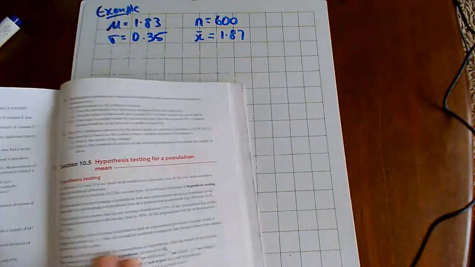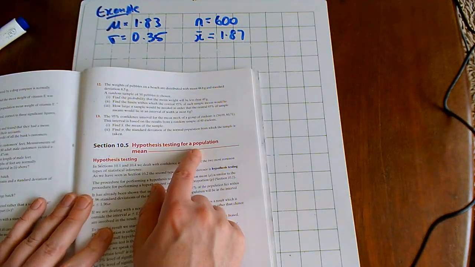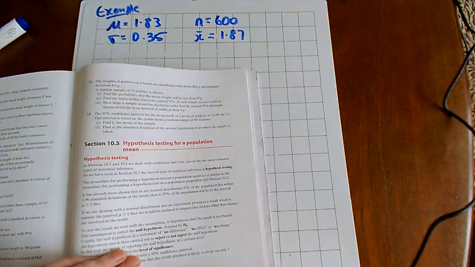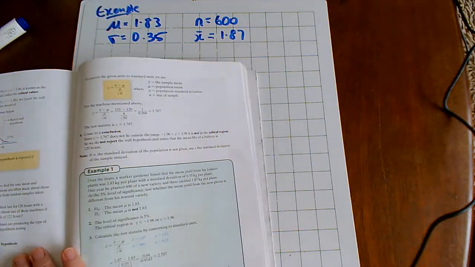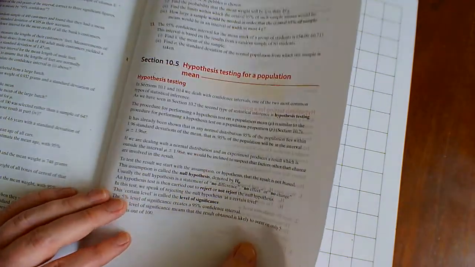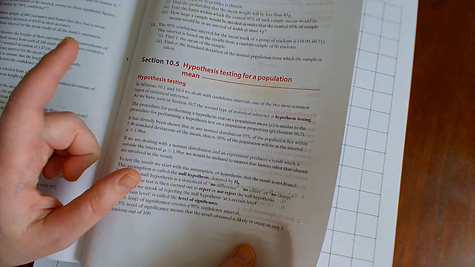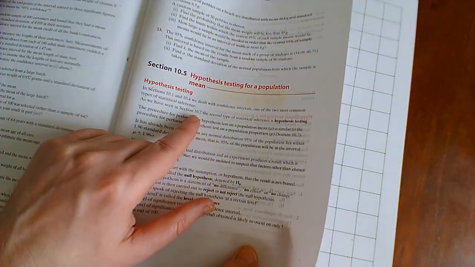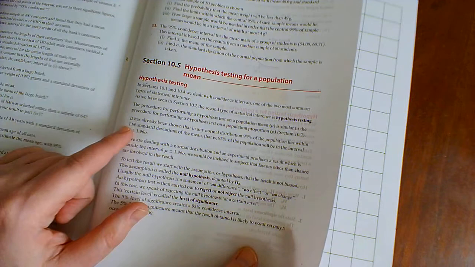So it's very similar for hypothesis testing of a population mean. Okay, so use this when you're talking about the mean. I'll just quickly go through this. I'm going to get you to read through this yourselves, and I'll tell you exactly what to do in terms of examples. It says in section 10.2 there was another type of hypothesis testing.